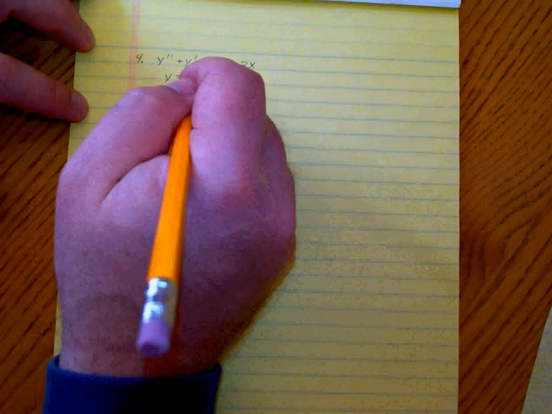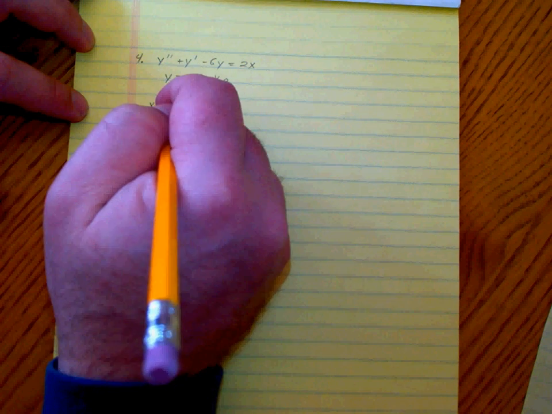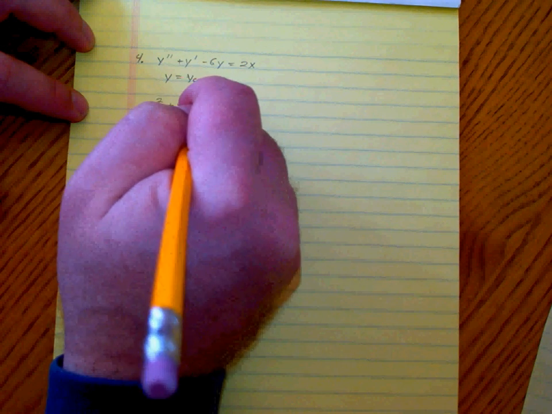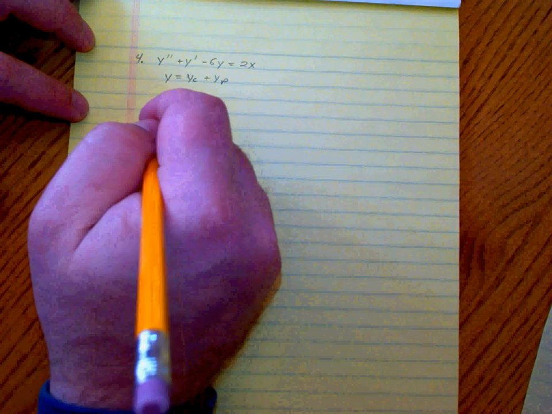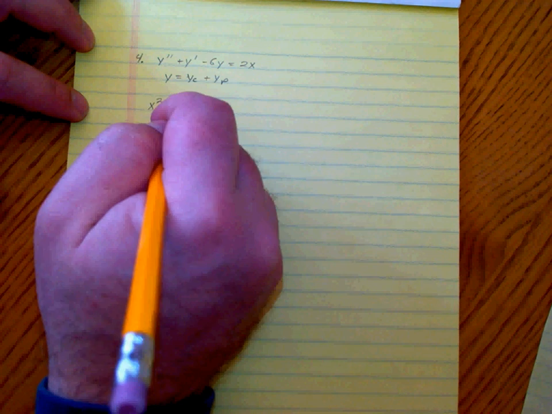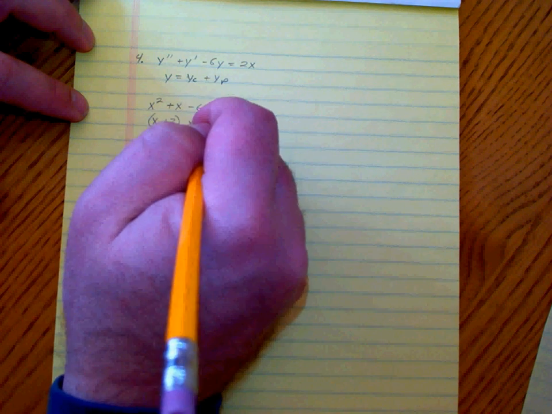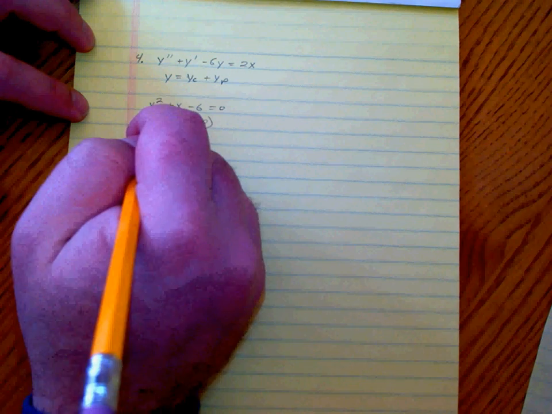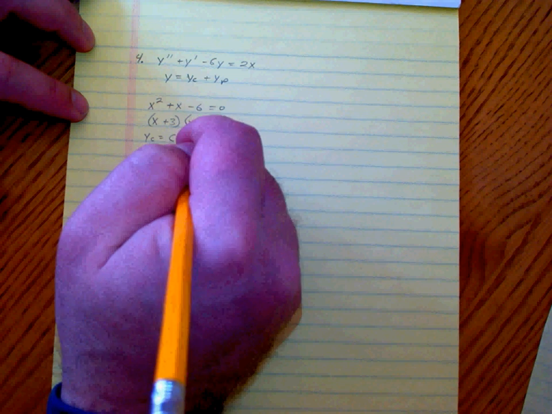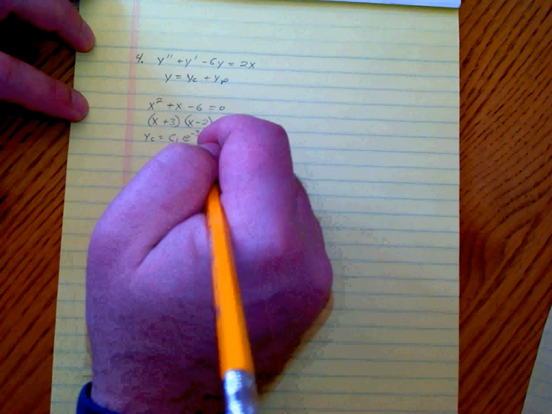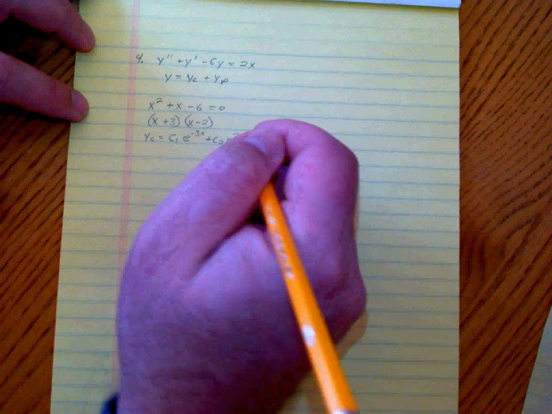The complementary solution is going to be from the equation x squared plus x minus 6 equal to 0. We'll factor that. We'll have x plus 3 and x minus 2. And so our complementary solution is c1 e to the minus 3x plus c2 e to the 2x.